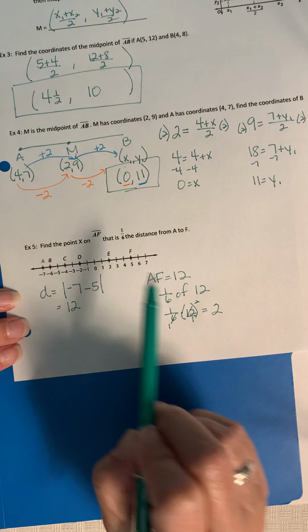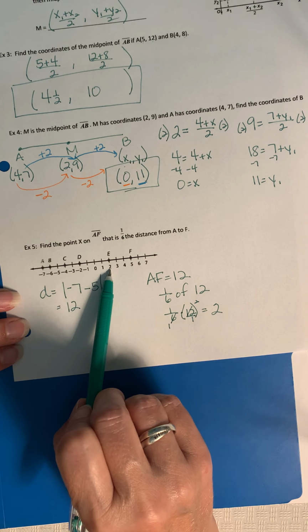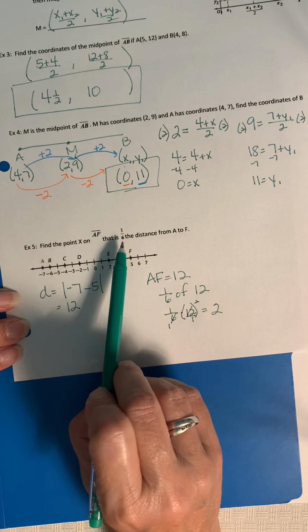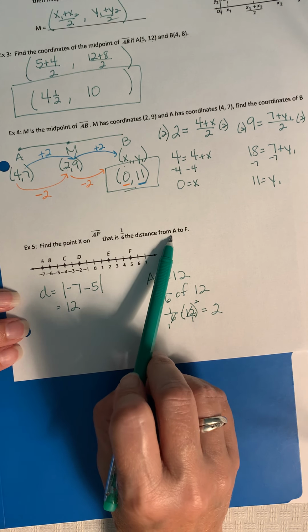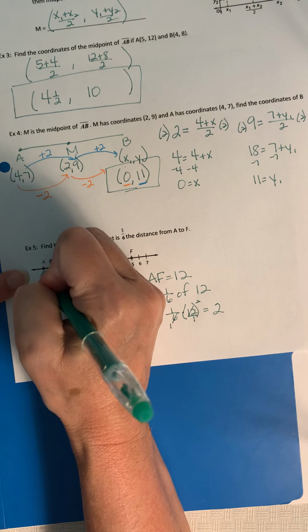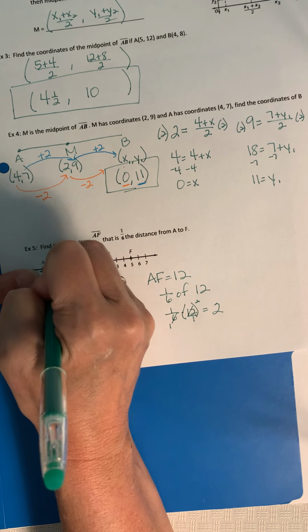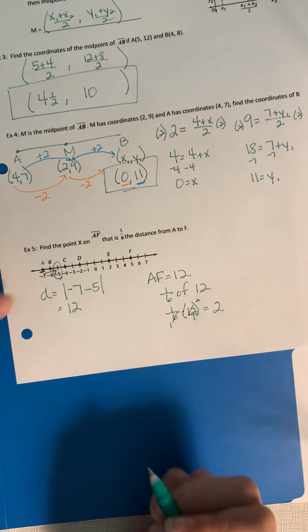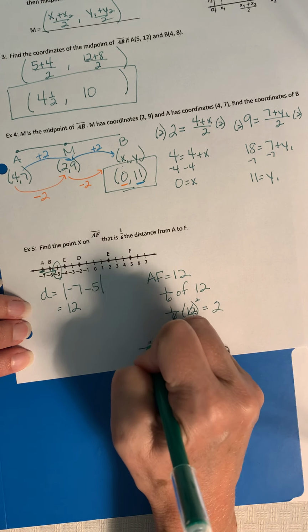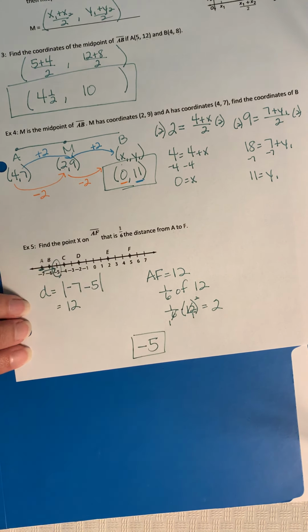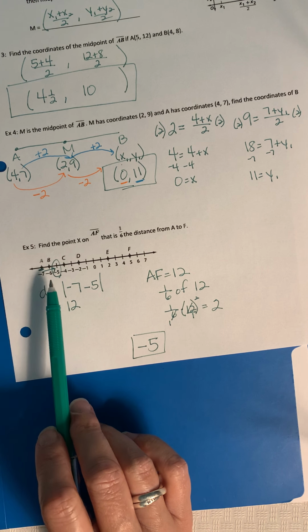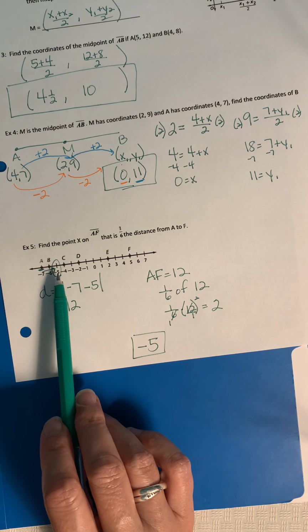Now, some of you are saying, oh yeah, we got 2. But you didn't finish and answer the question. It says 1/6 the distance from A to F. So if we start at A and we go 2 units towards F, we will end up right here at -5. So there is not a letter named for that point, but it is still a point on the number line.